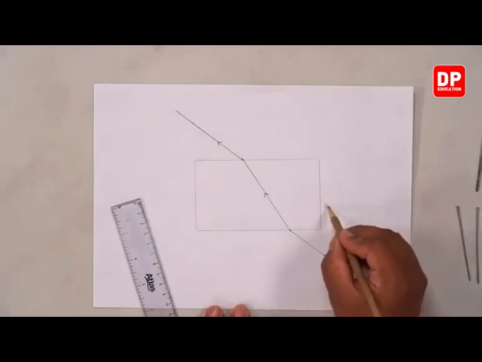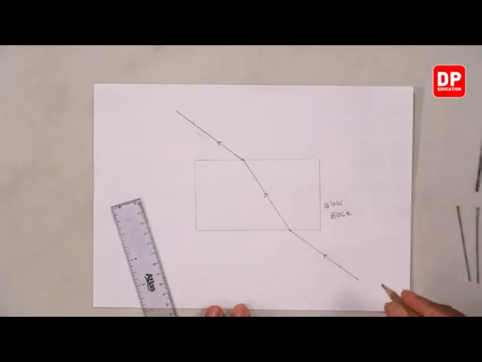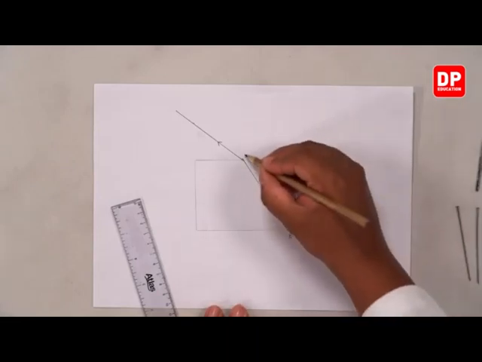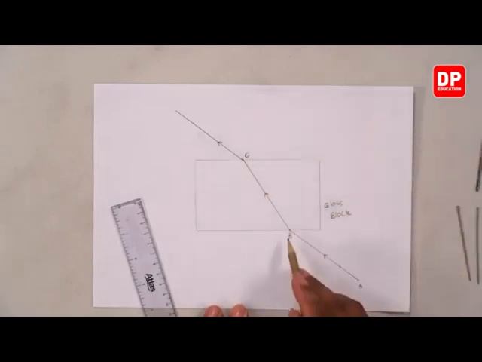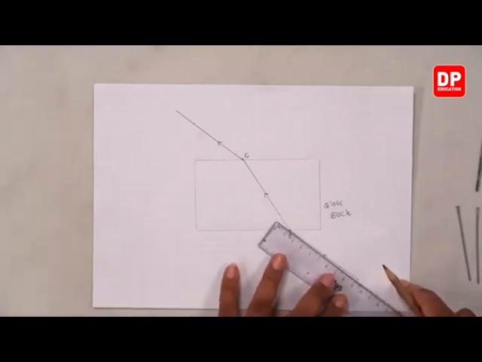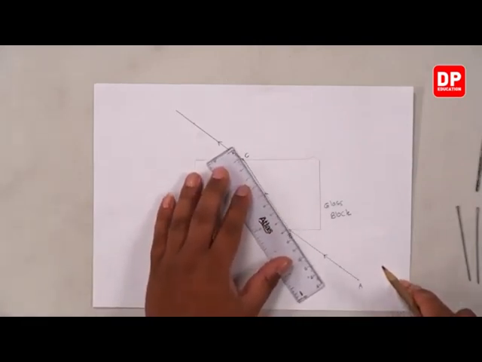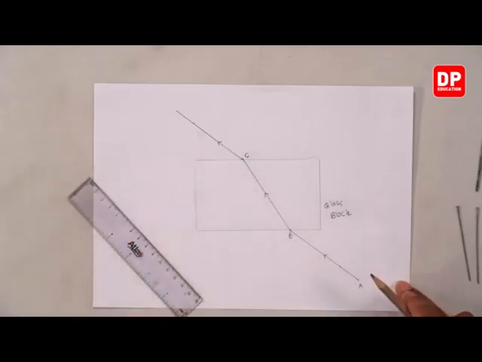So this is the glass block. I'll mark this as AB. So this is AB. AB is the incident ray, which is the light ray coming towards the glass block. Then BC, B to C, that's our refracted ray, my dear children. Here you can clearly observe the light ray is coming like this and going like this, and the light ray is clearly bent when passing through the glass block.